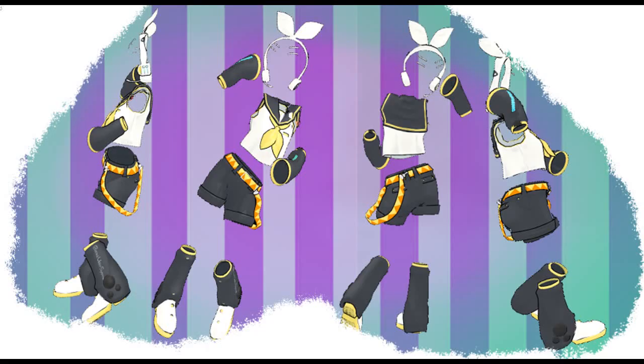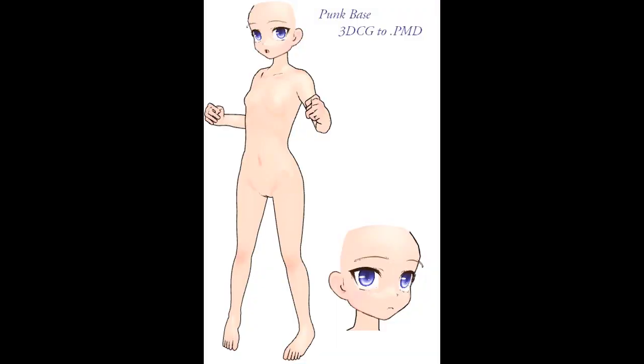I am going to be using this outfit for my edit of Rin. Now, what good is having an outfit if you don't have a base to put it on? The base I'm going to be using today is the MMD Punk Body by MMD Fake Wings 18. MMD Fake Wings 18, again, is another user who has made a decent amount of MMD 3D CG rips.